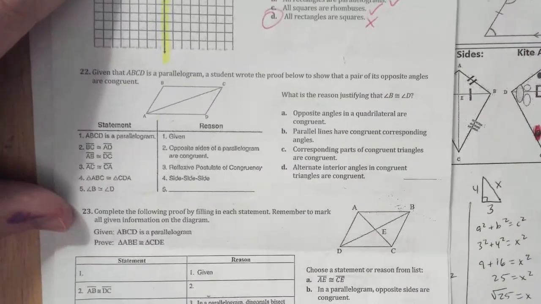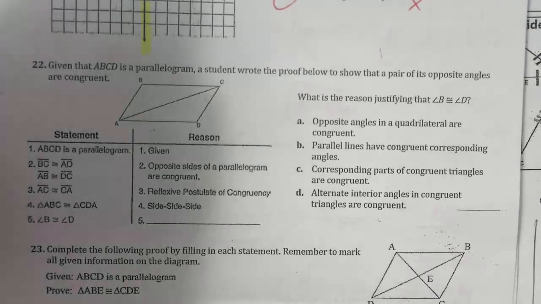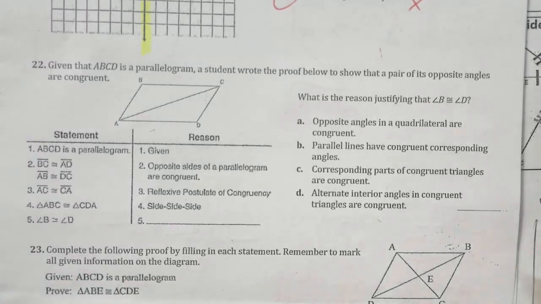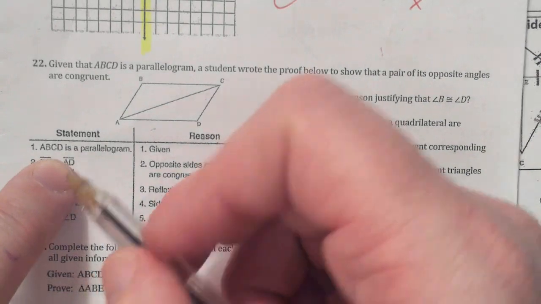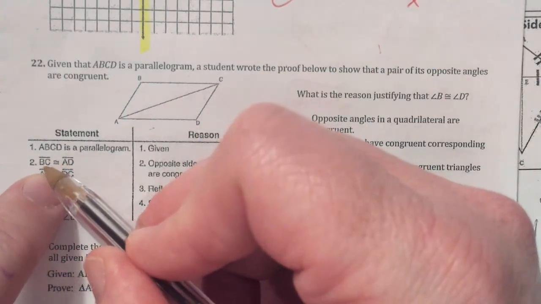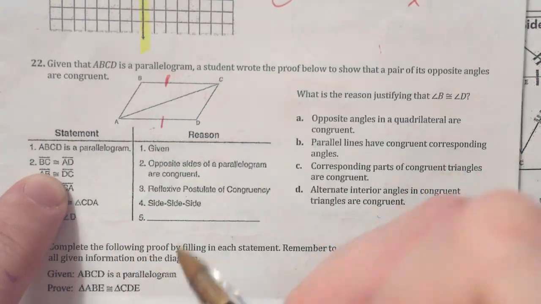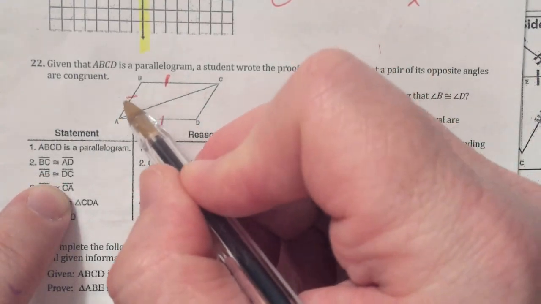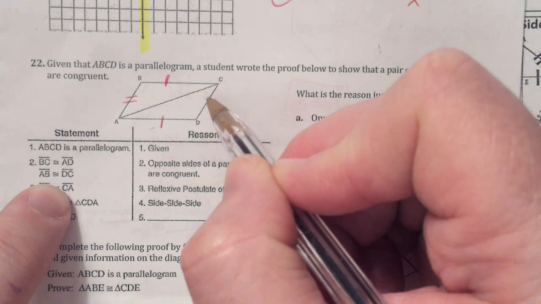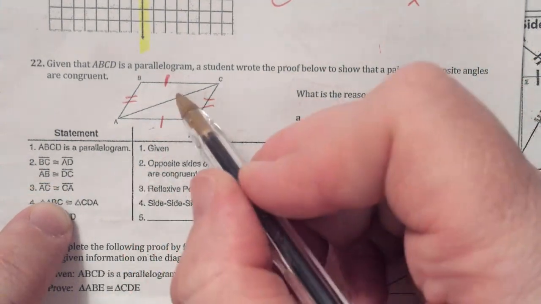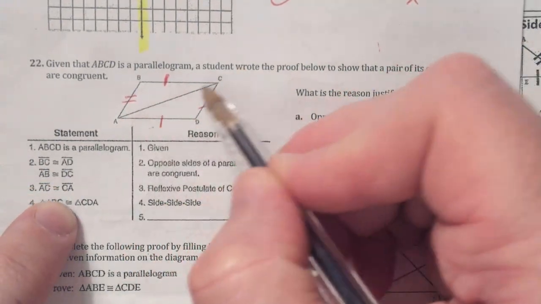All right, this one right here. Best thing you do is just label as you go. They said this is a parallelogram. Okay, cool. BC is equal to AD. As soon as they say things are equal, mark it. AB, that's a double, is equal to DC. Mark that. AC, that's this whole thing, is equal to CA.